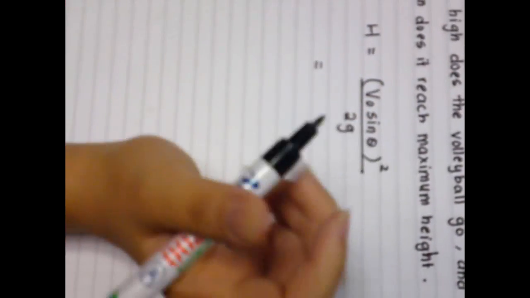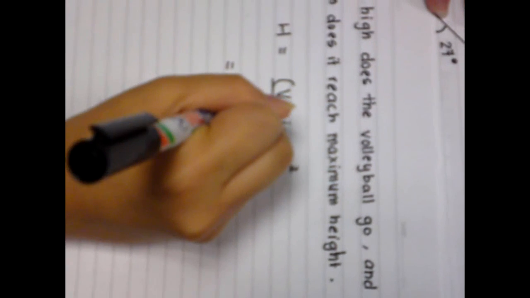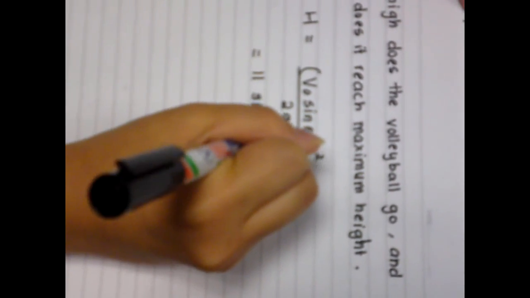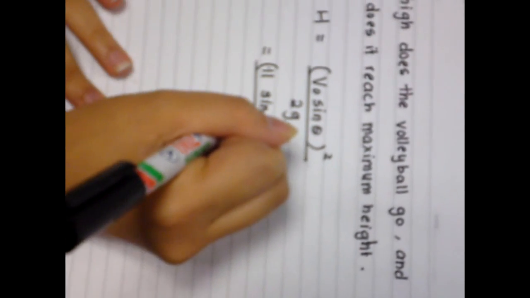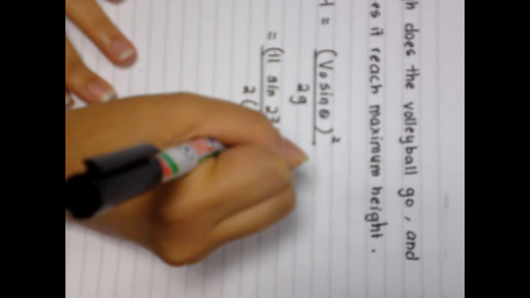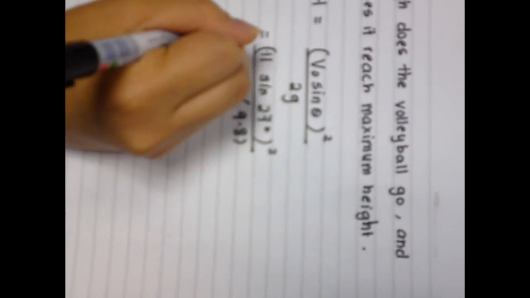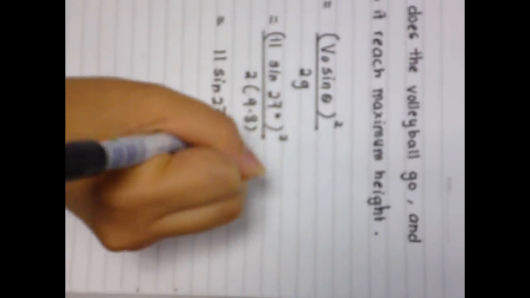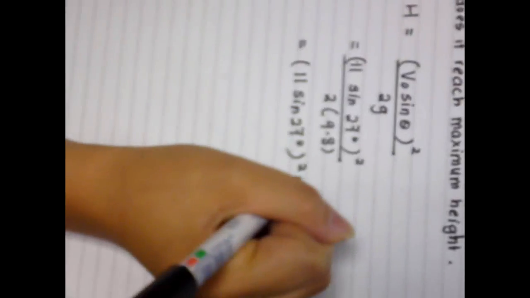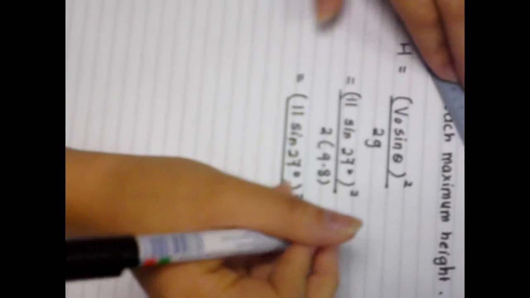So the V naught is 11, sine, the angle is 27 degrees, squared over 2 times 9.8, so 11 sine 27 degrees squared over 19.6.